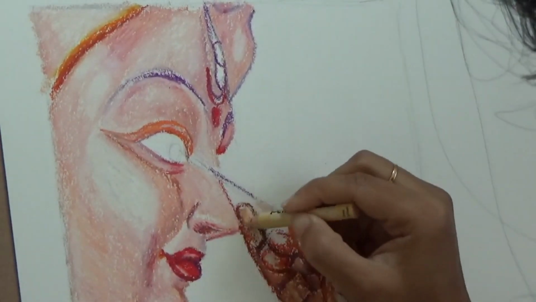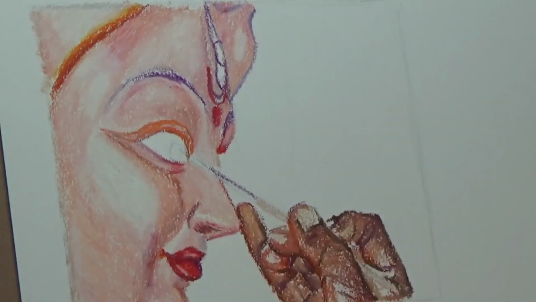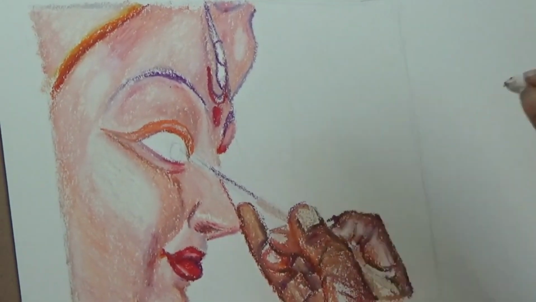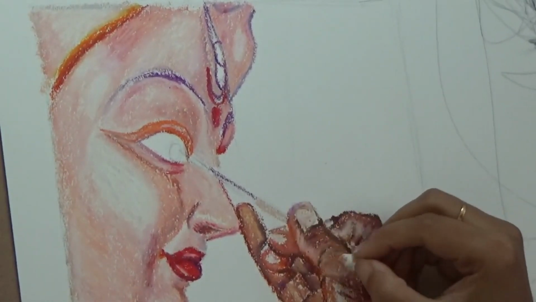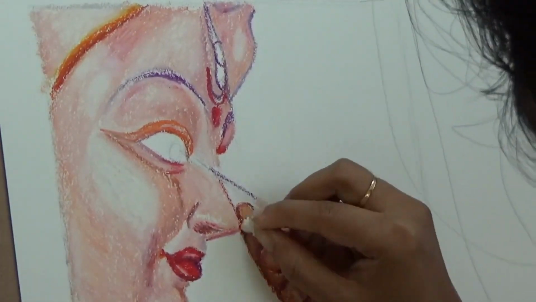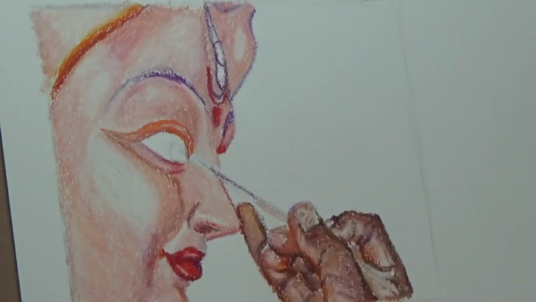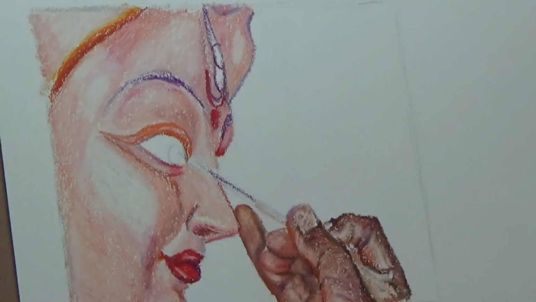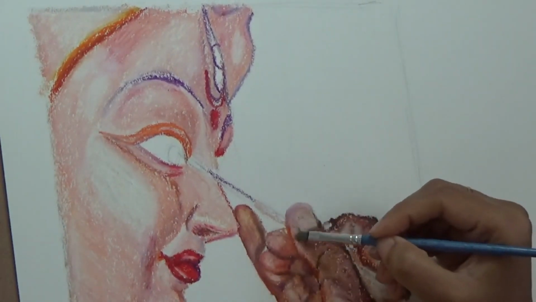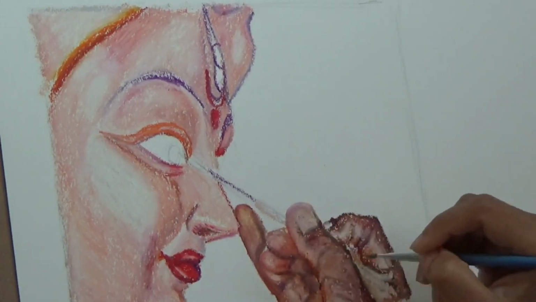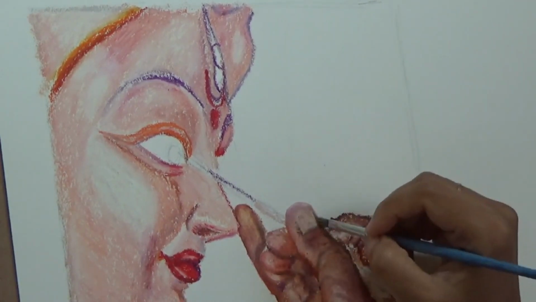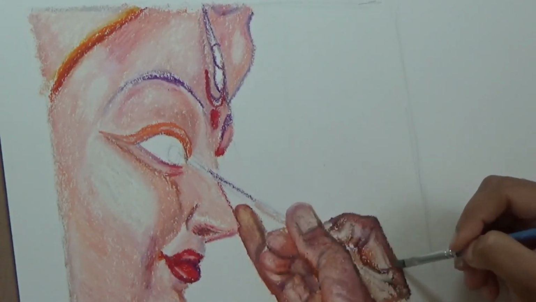And once I have blocked in the darker shadows, I'm coming back with the darkest flesh tone that I have and going over all the areas, trying to blend them in. And for very little areas, I'm using a little bit of white to get the highlight areas. There is barely any area in the hand which has the white highlight.